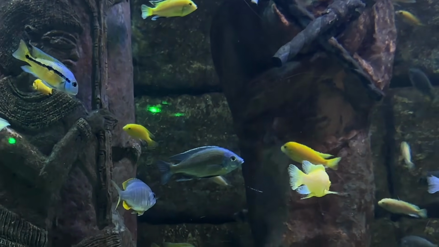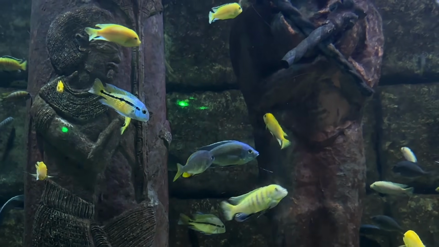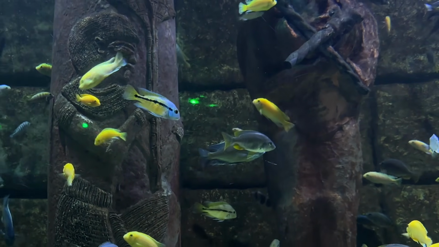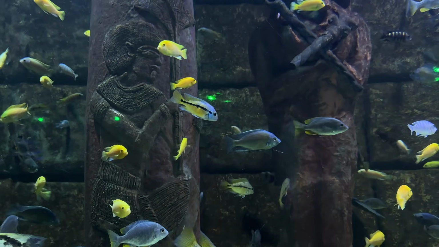Algae doesn't need to be perfect, and your tank doesn't need to be spotless. The water doesn't need to sparkle to be healthy. What matters is balance, understanding, and also paying attention to the signals that your system gives you.